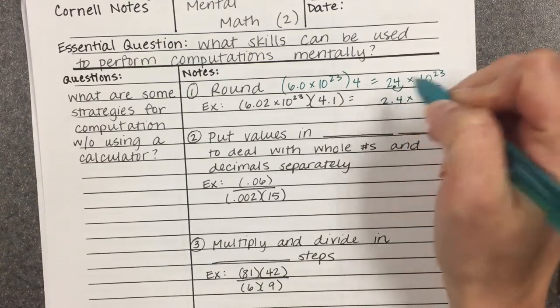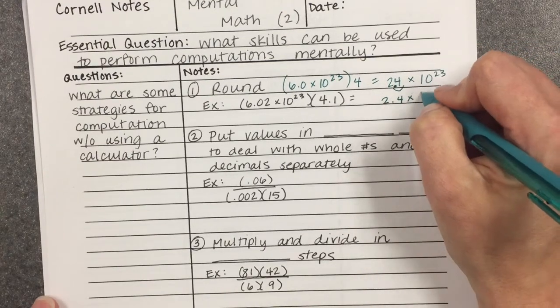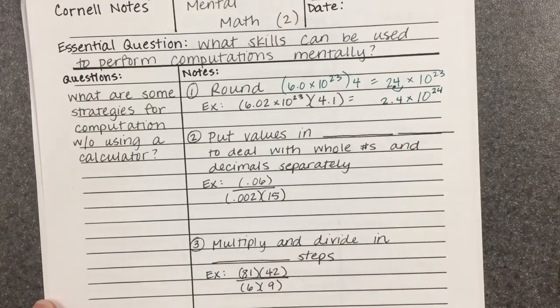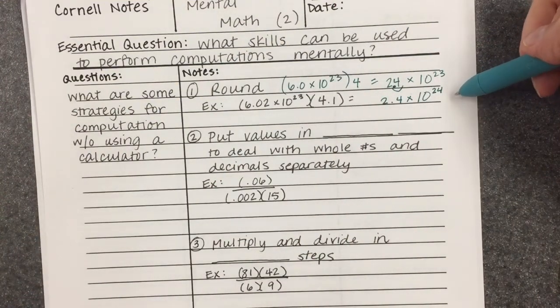And then since it was a large number, and I moved the decimal to make that number smaller, I'm going to make up for that in the exponent. I'm going to add 1 to the exponent. Okay, so when you're taking a large number and you're moving the decimal to make it smaller, to make up for that fact, you got to make the exponent bigger.